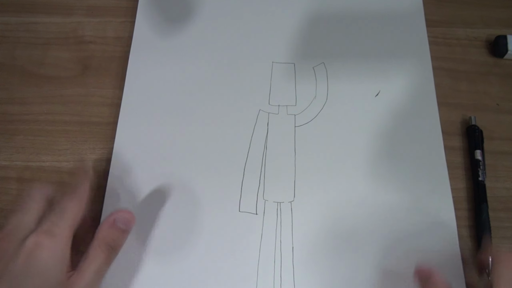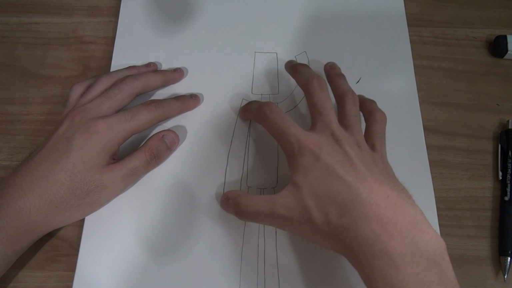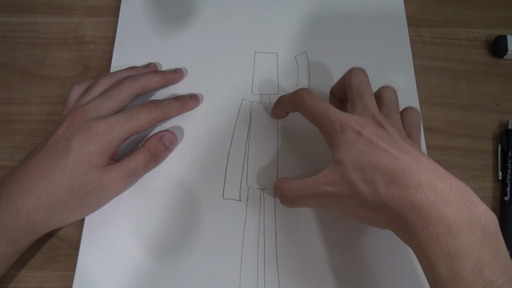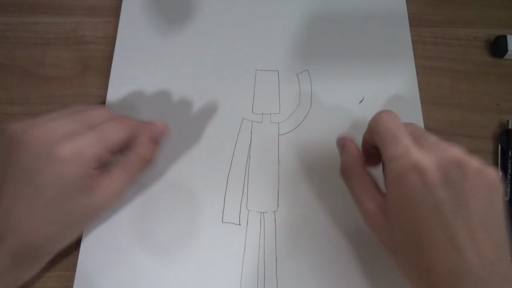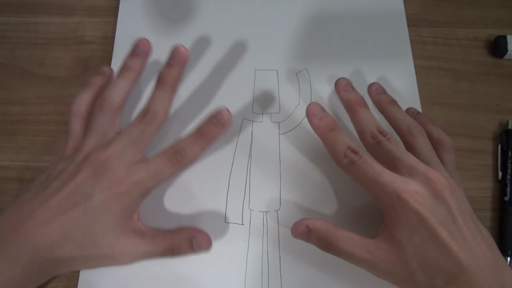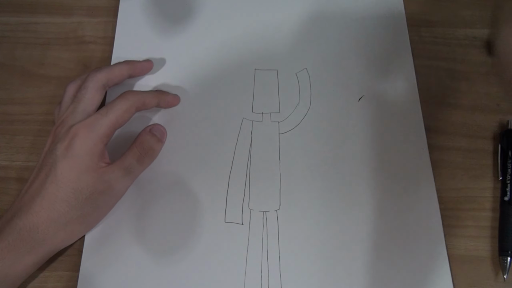Alright, so as you can see here, here's what it looks like so far. We got arms, both of the arms, the torso, legs, and foot, and the ground, and the head. This is what it looks like when I create all of my characters, including myself. So in this case, I'm going to be drawing myself.